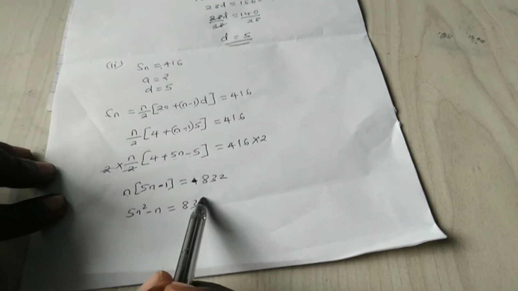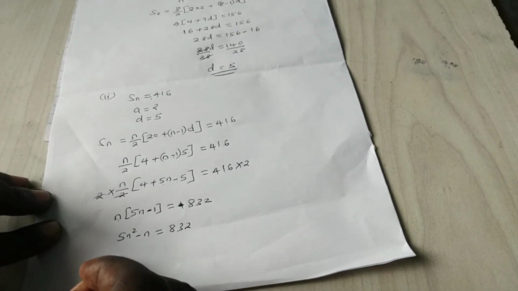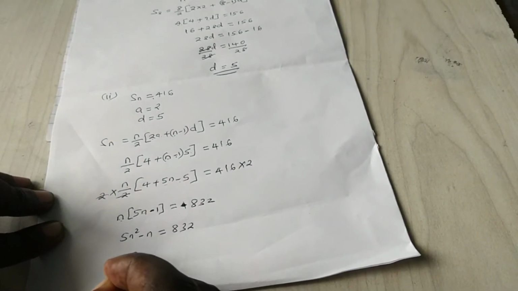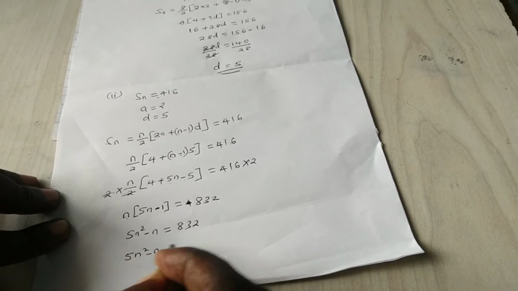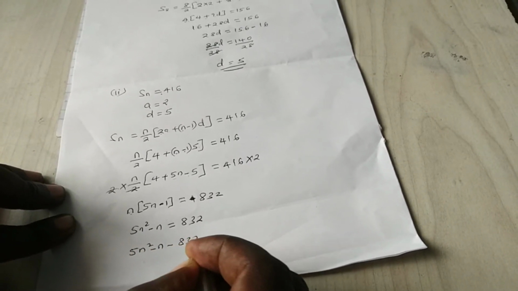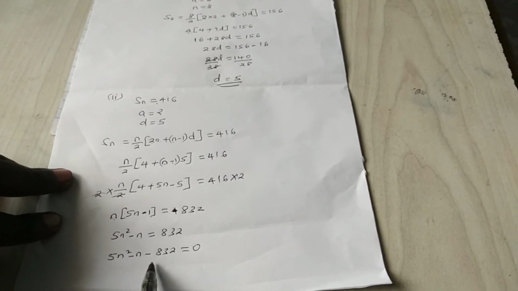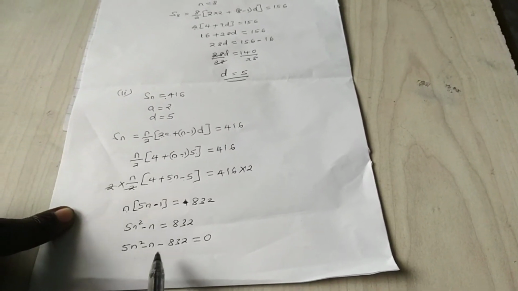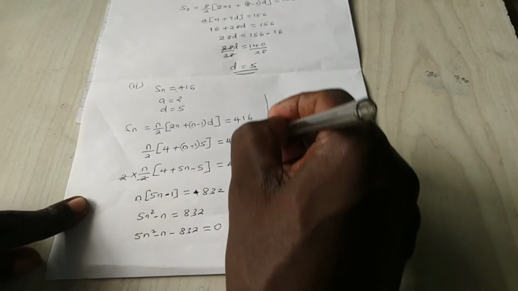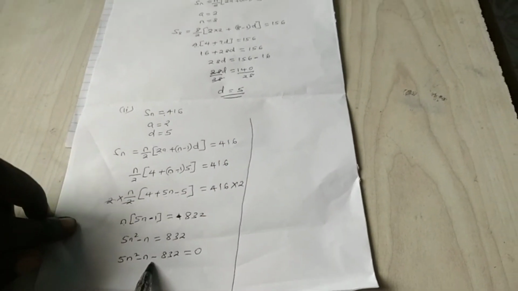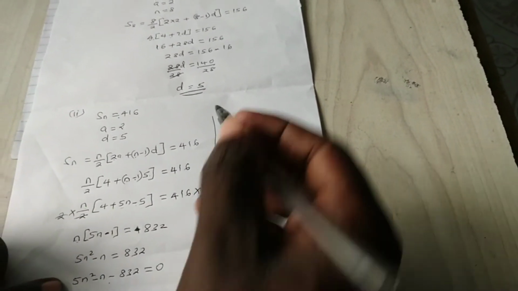From there we move 832 to the other side. We are going to have 5n squared minus n minus 832, and this one is going to be equal to 0. And you realize this expression is quadratic in nature, and therefore we are going to use the quadratic formula method to work it out.